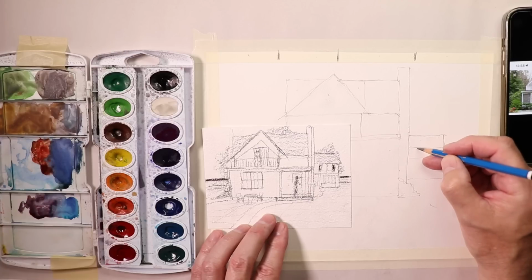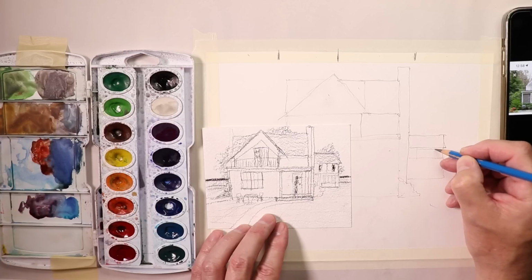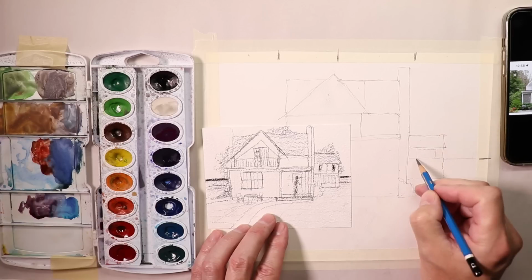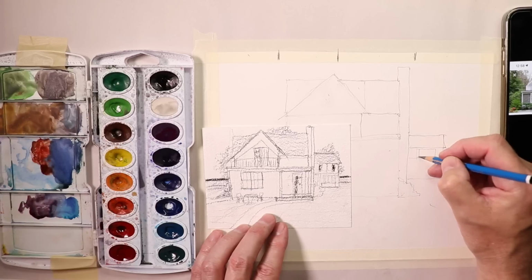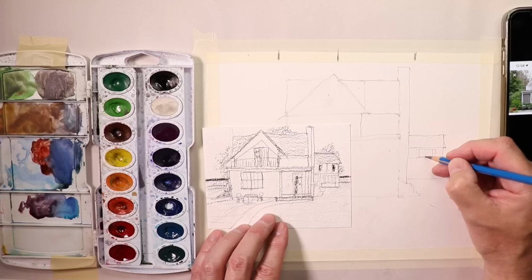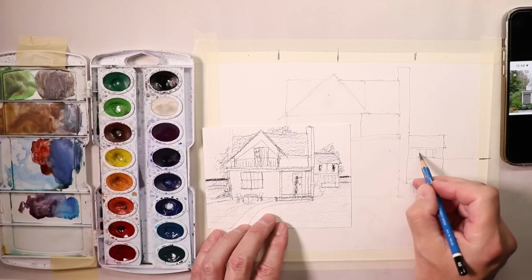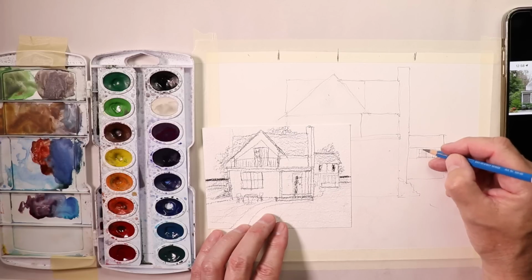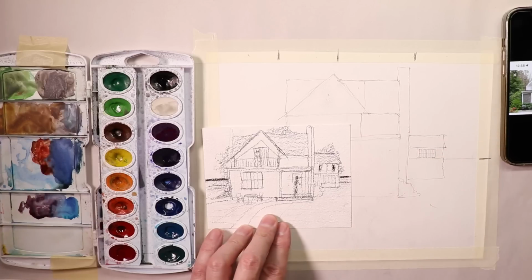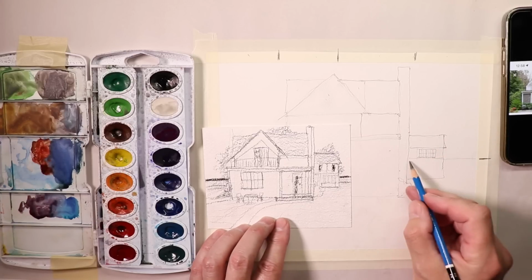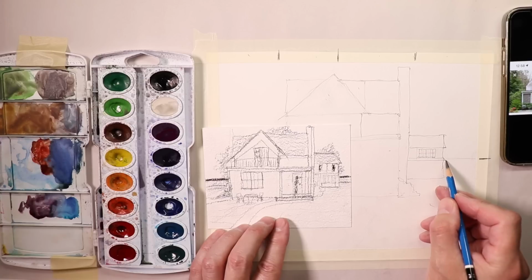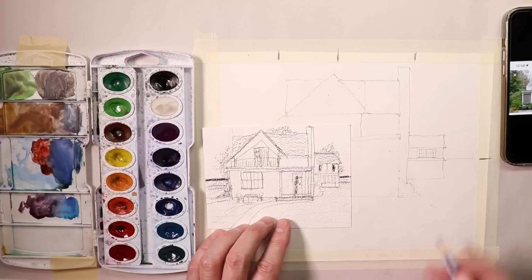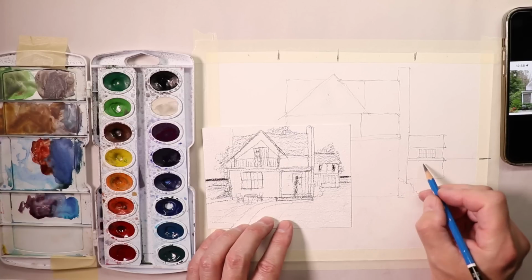And then here there's a shutter there, a shutter here, and then a window. 2 windows. Like that. Then there's another small roof here, underneath those windows. And then there's another window under here.